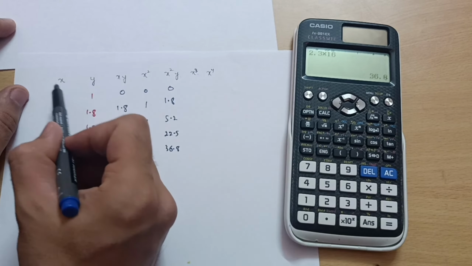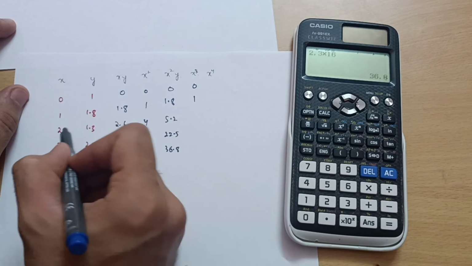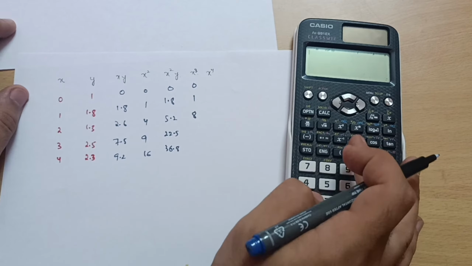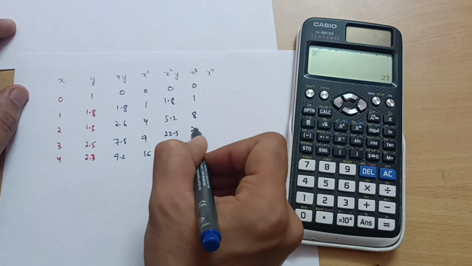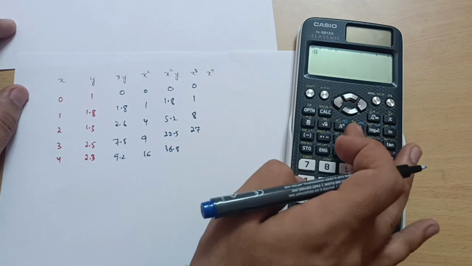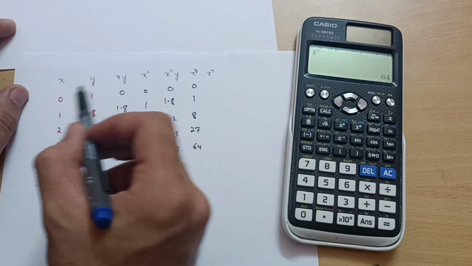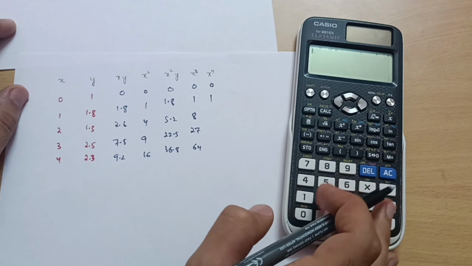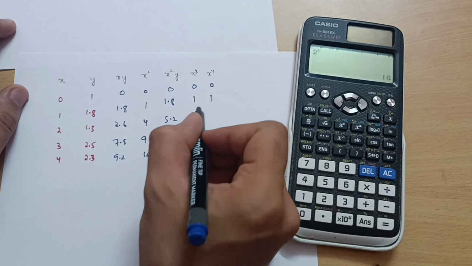Now x cube. So x is here, you have to cube it. 0 cube is 0, 1 cube is 1, 2 cube is 8, 3 cube is 27, then 4 cube is 64. Okay, then x raised to the power 4. So 0 raised to the power 4 is 0, 1 raised to the power 4 is 1, 2 raised to the power 4 is 16.